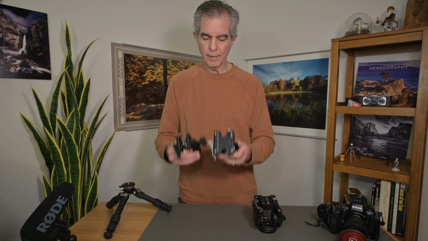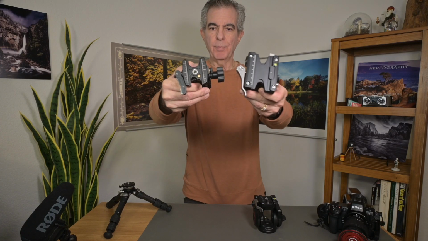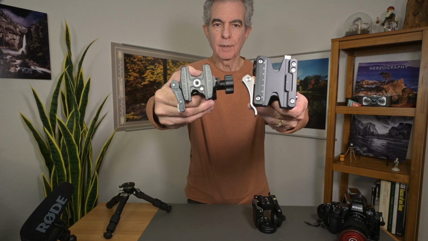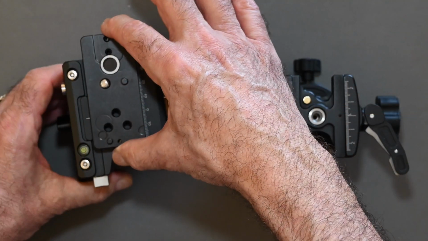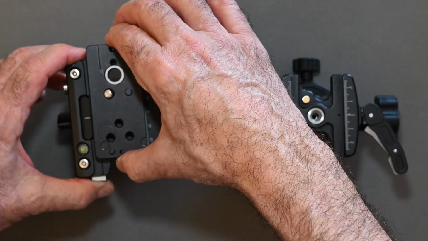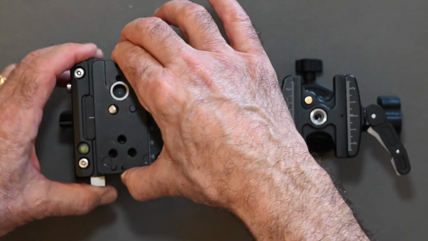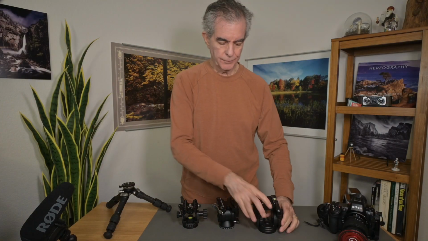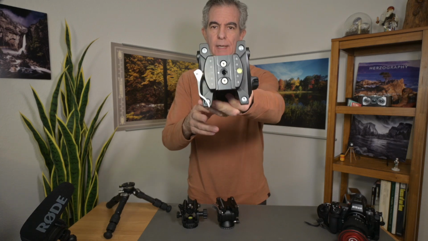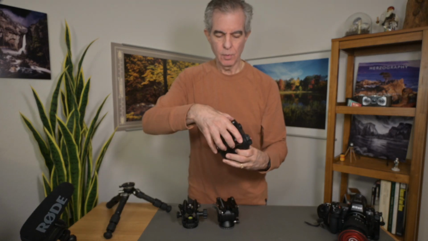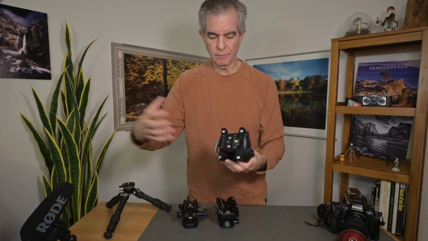You will notice that these two heads both have Arca compatible locks on the top. So the clamps are Arca compatible, which is great, as opposed to this one that has the whole plate assembly removed.